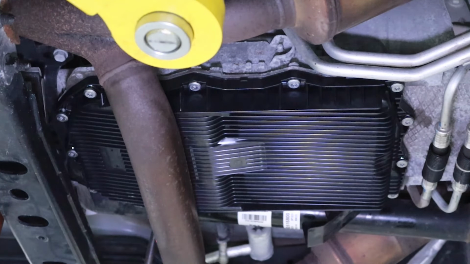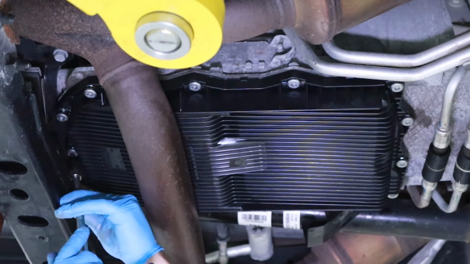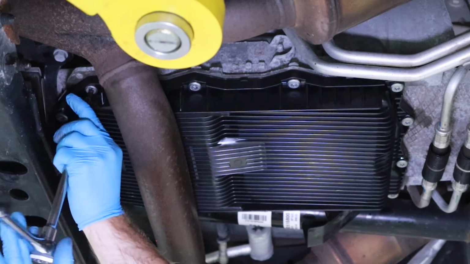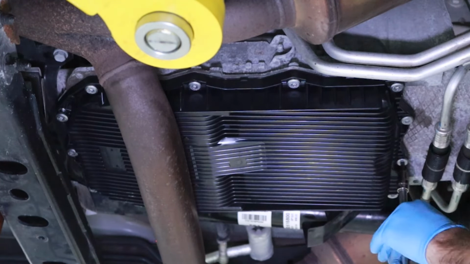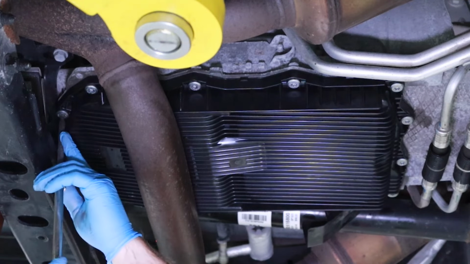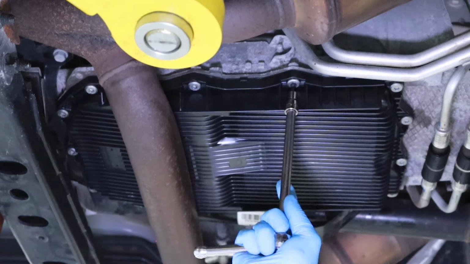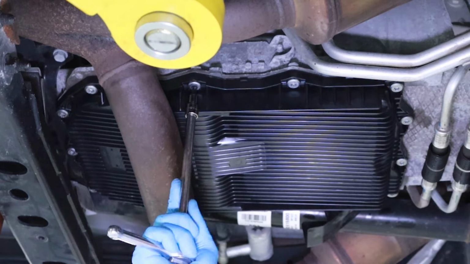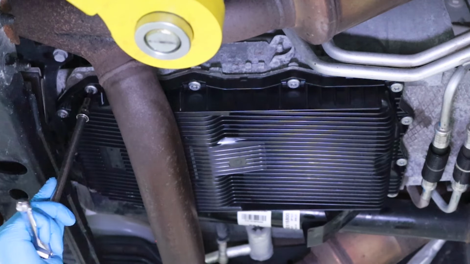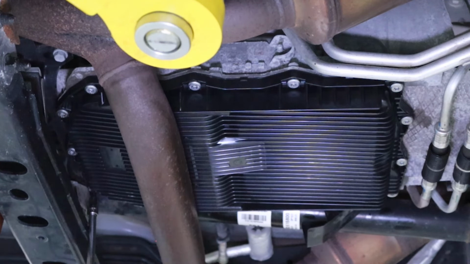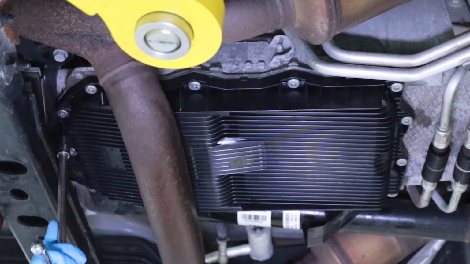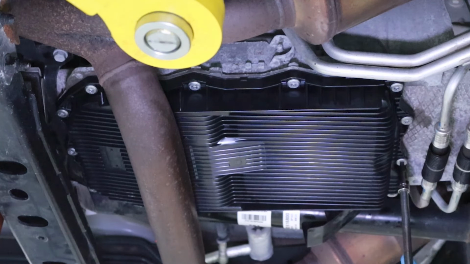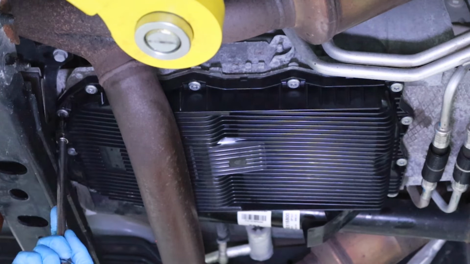Next, using a T40 Torx bit socket, begin tightening the bolts in a clockwise direction. Evenly draw the pan up to the transmission using an alternate crisscross sequence while tightening the bolts to a snug, hand-tight feel. This will ensure that the transmission pan is evenly loaded, does not distort during installation, and the pan gasket gets evenly compressed to ensure a quality seal.